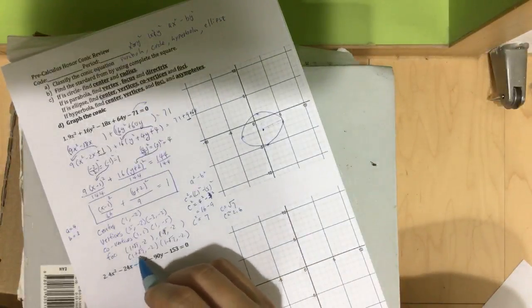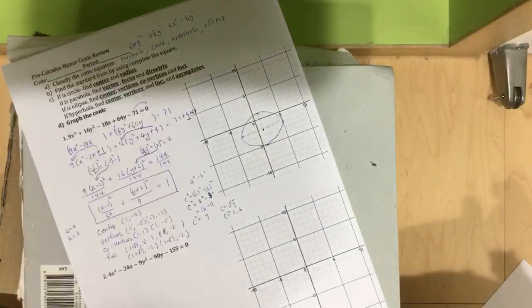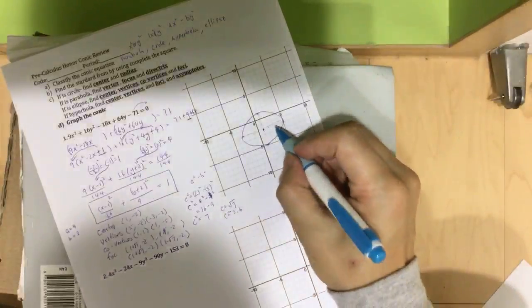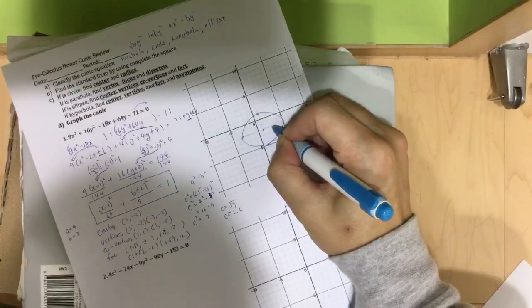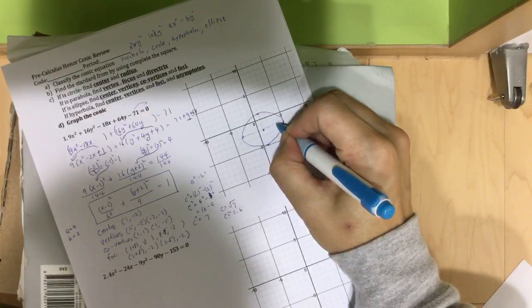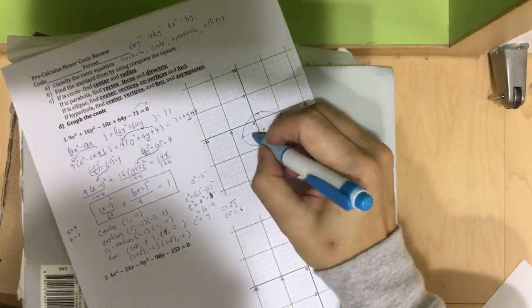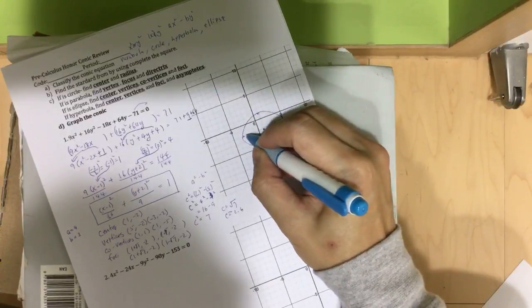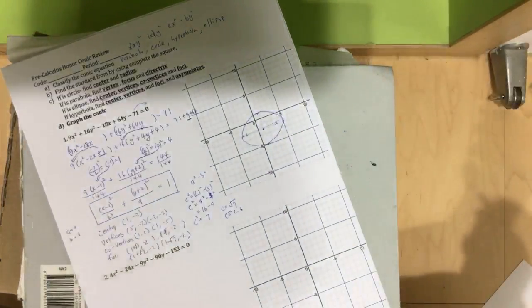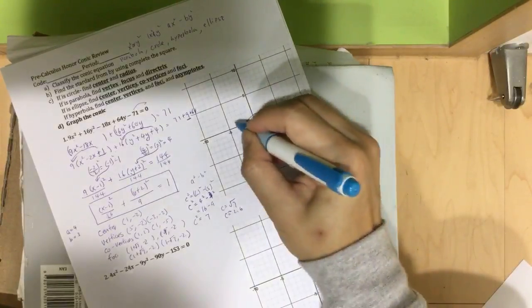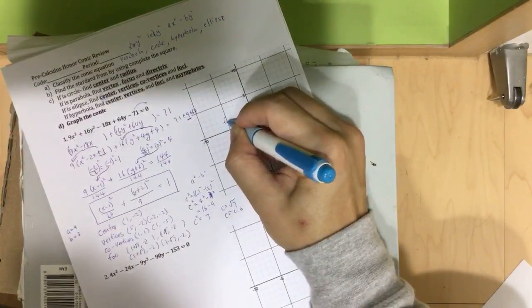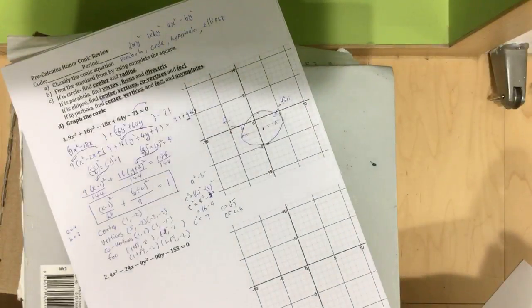So it's 1 plus 2.6, so roughly 3.6. So 3.6 is roughly right here. Okay, so that is my foci. And we've done the first question. Yay! And there's a harder one.